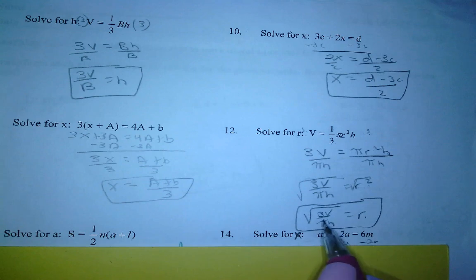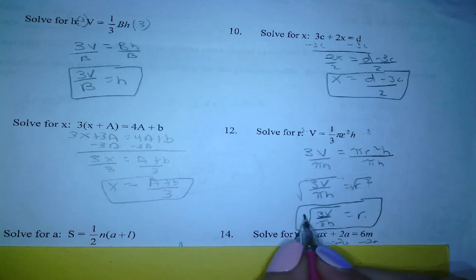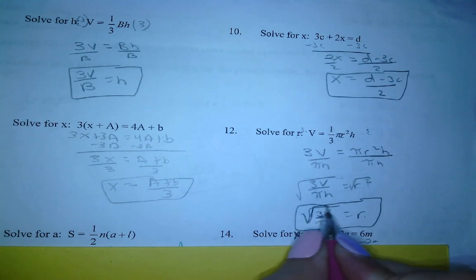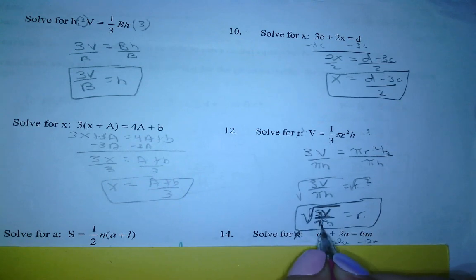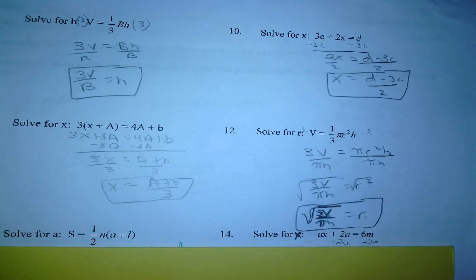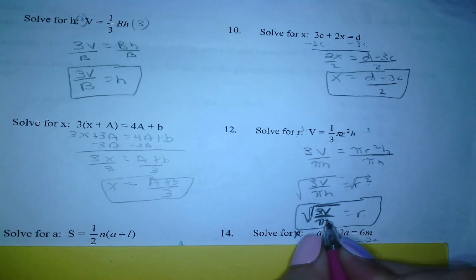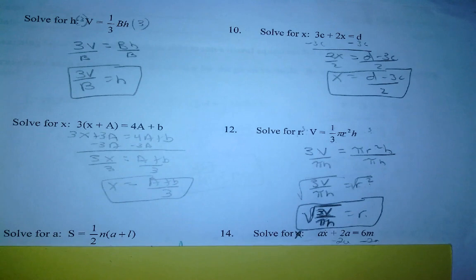I've utterly no idea, unless someone tells me what v and h stand for, what the square root of this is, so I just leave it as the square root of 3v over, oops, pencil broke, h. So the square root of 3v over pi h.